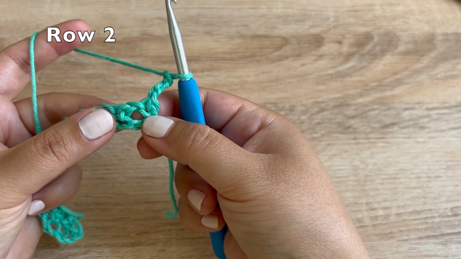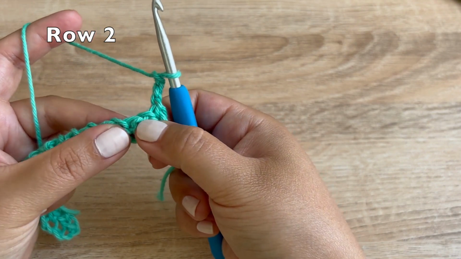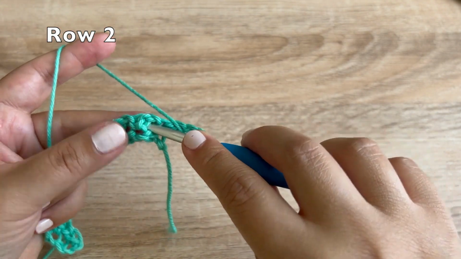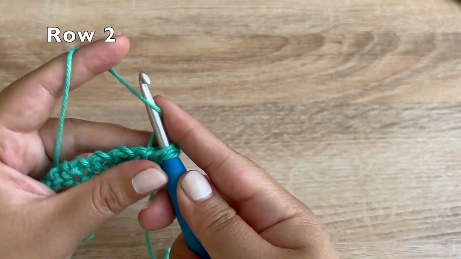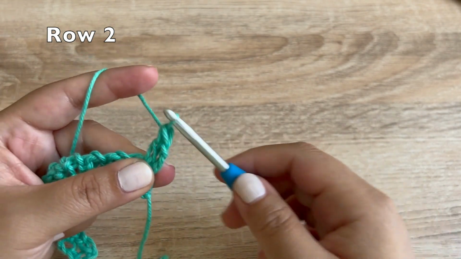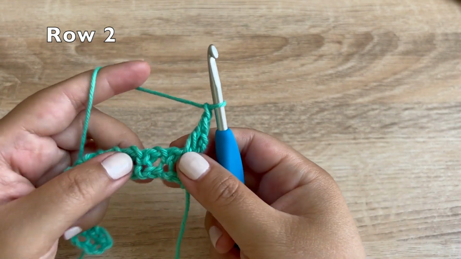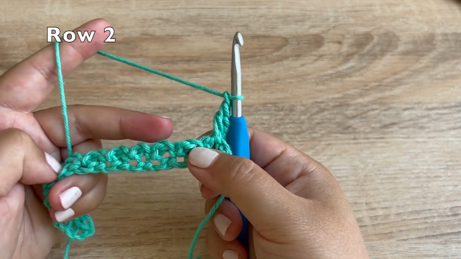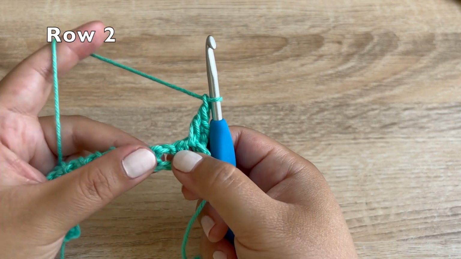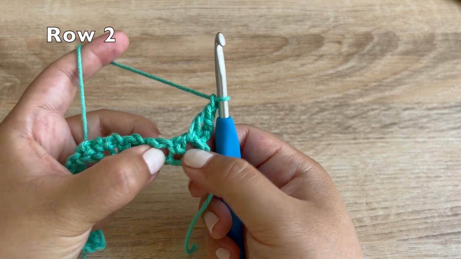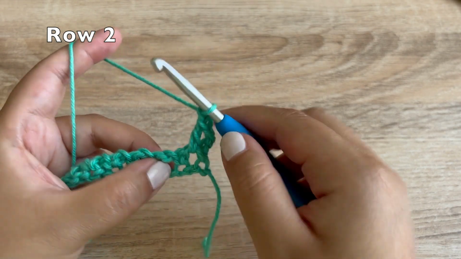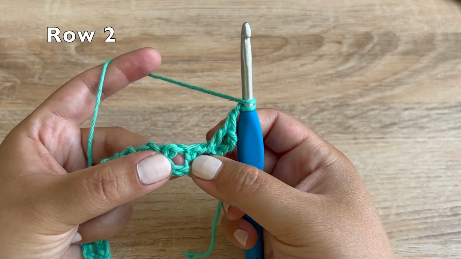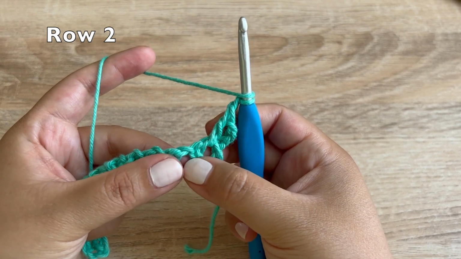Next, we are going to find our first chain 1 space from the previous row and make a double crochet into it. Chain 1, find our next chain 1 space. So throughout this row, we will be working our stitches into the chain 1 spaces. So in this next chain 1 space, we will be doing a double crochet 3 together, all in the same space, and that's going to make our little bobble cluster.